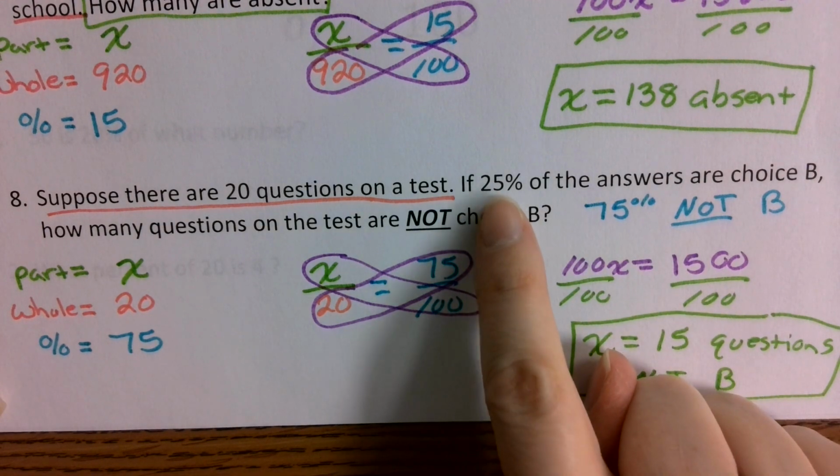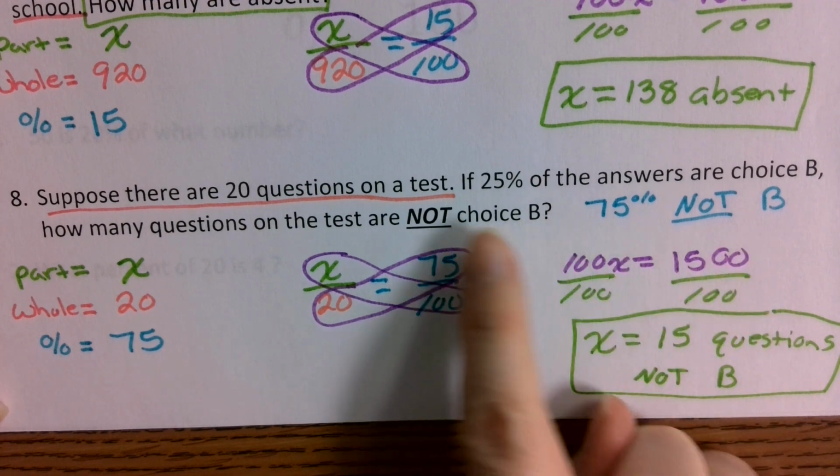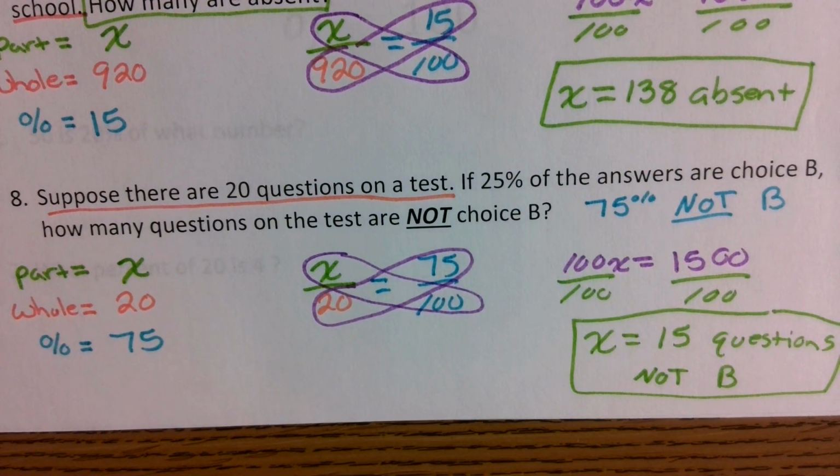How is it 75%? Because 100 minus 25 is 75. Right, 25% is B. It'd be like me saying, okay, 25% of the class is boys. So what percent is not boys? 75%, right?